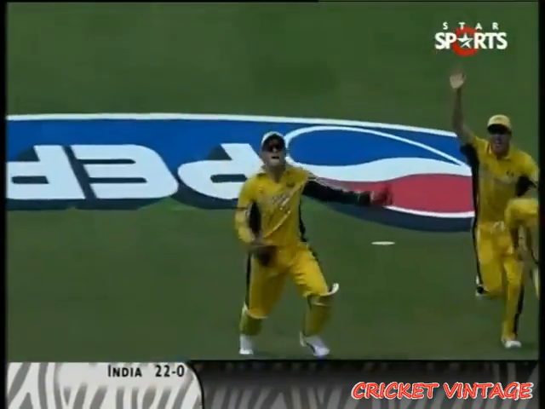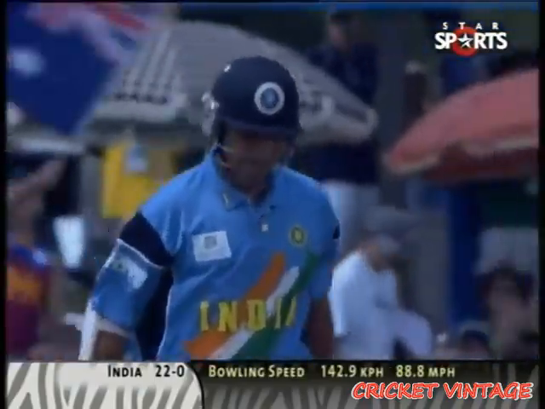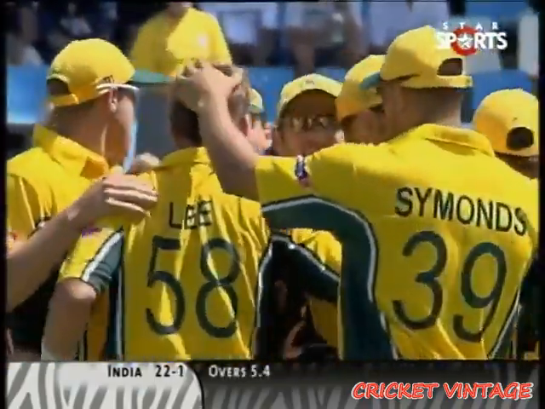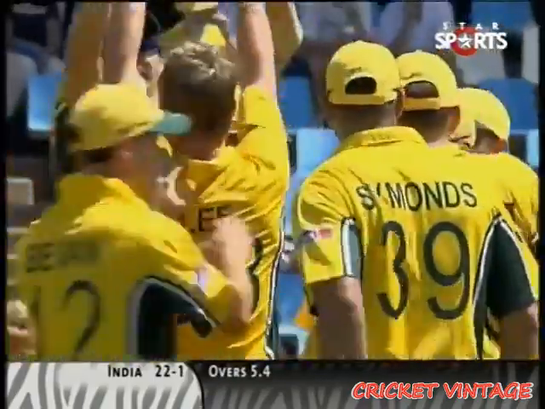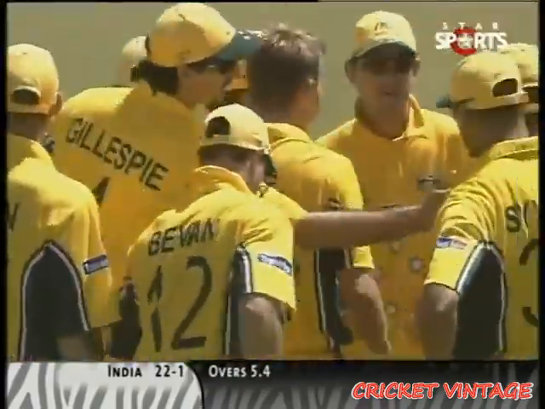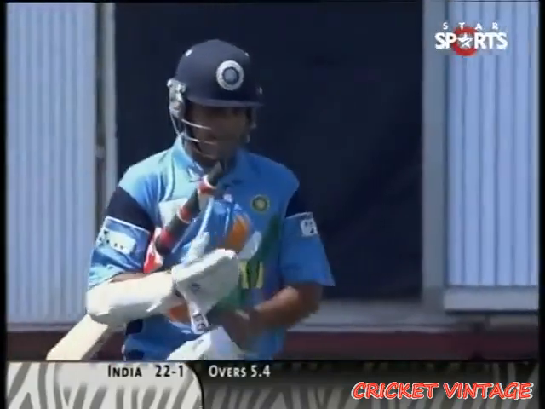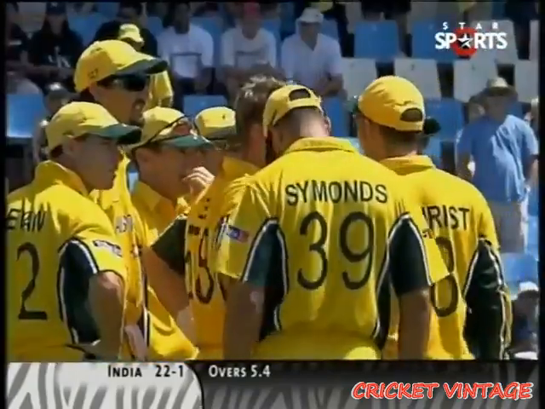Oh, that's out. That's caught behind. Yes, he's got him. Caught behind. That's the end of Sourav Ganguly. Going for the big booming back foot drive through the offside field. There's an edge there, and it's gone through to the wicketkeeper. Well, that's the wicket they wanted.